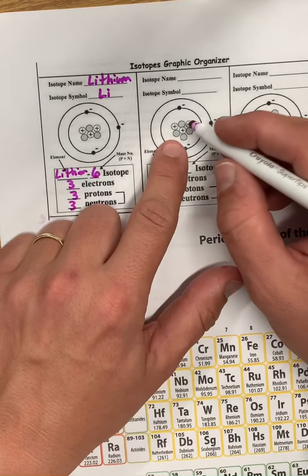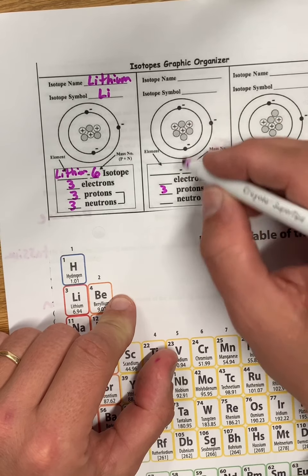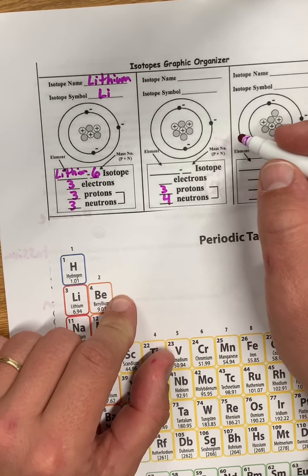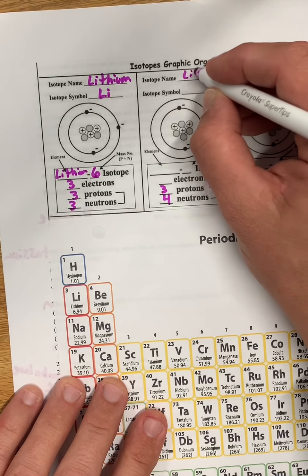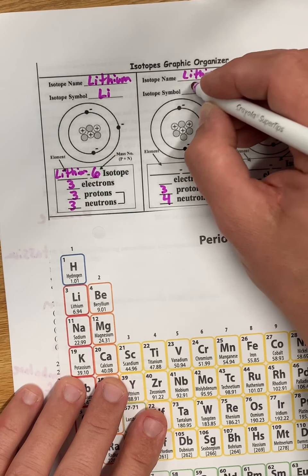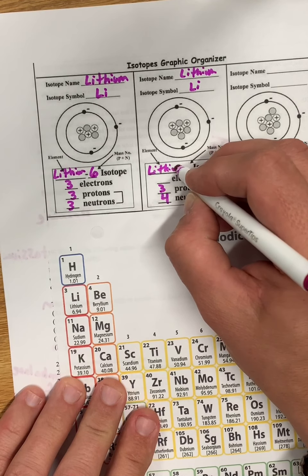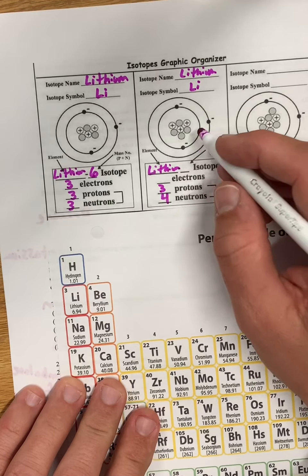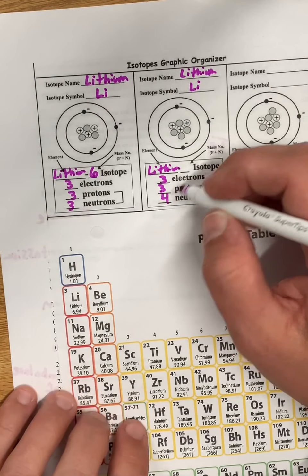What about this one? We have 3 protons. This time we have 4 neutrons. Still lithium, still symbol Li. There are also 3 electrons, so the electrons and protons are balanced.